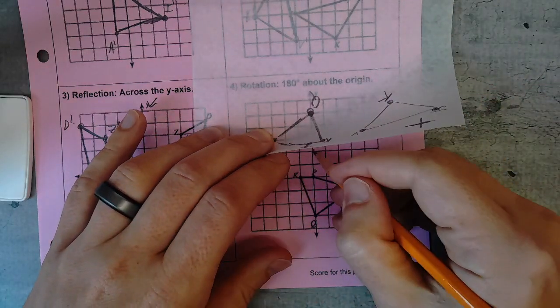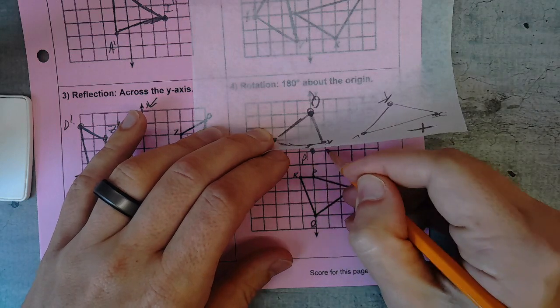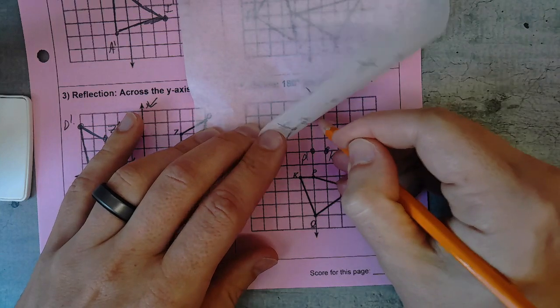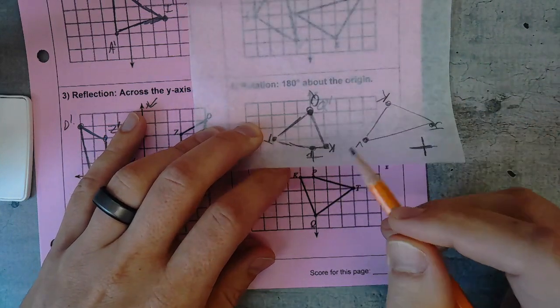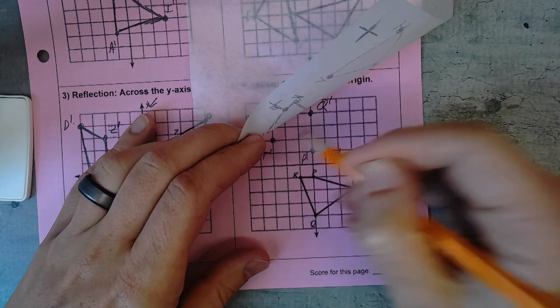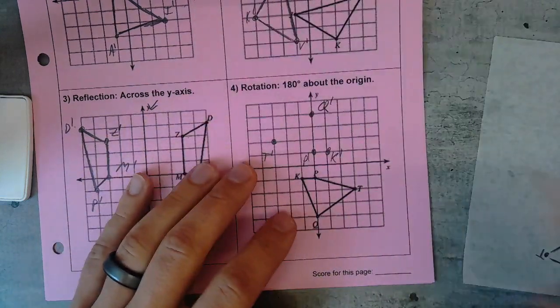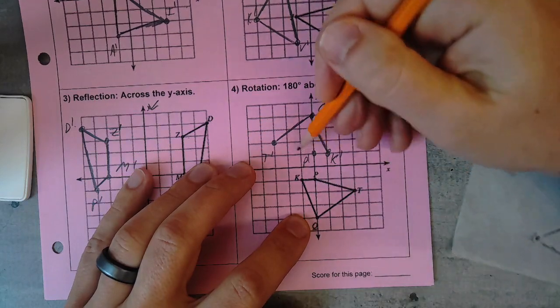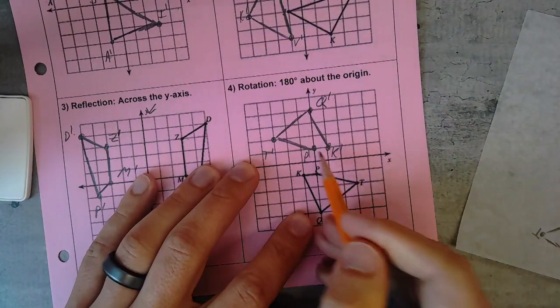Right? So I'm looking at these points. I got P prime, K prime, cool, Q prime, T prime. That is correct. Alright, so now I want to connect them, make it look nice. There we go.